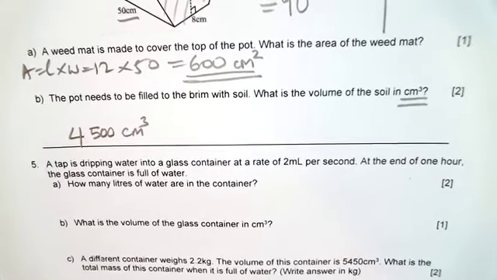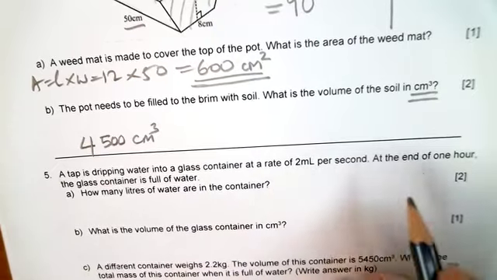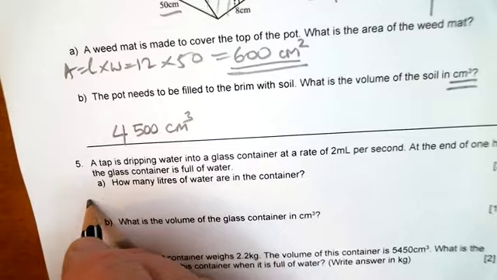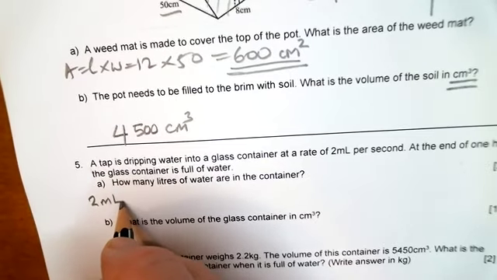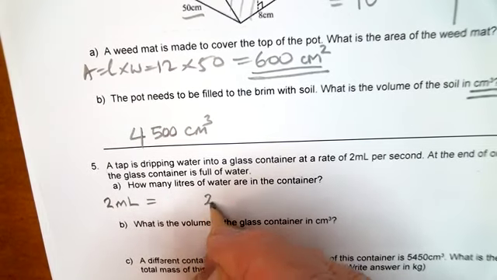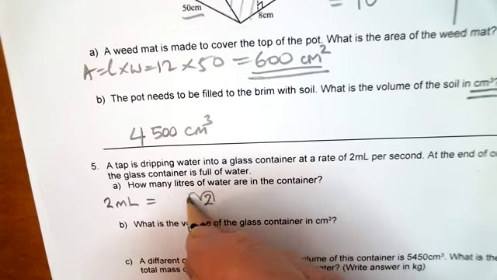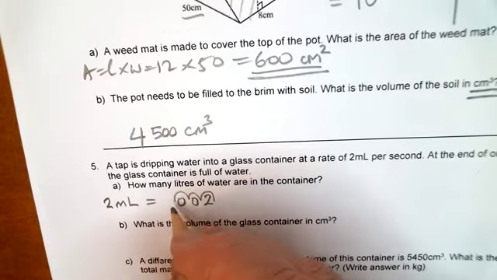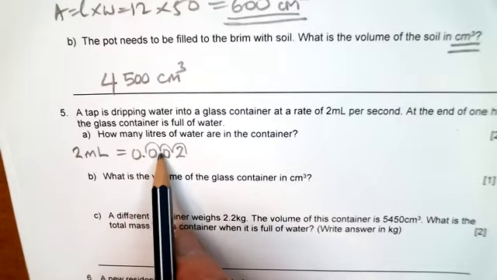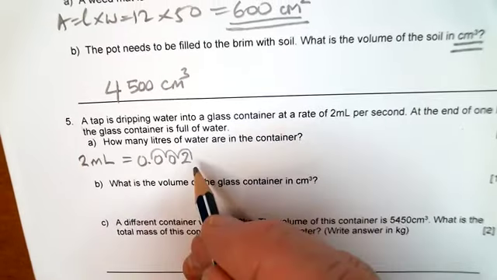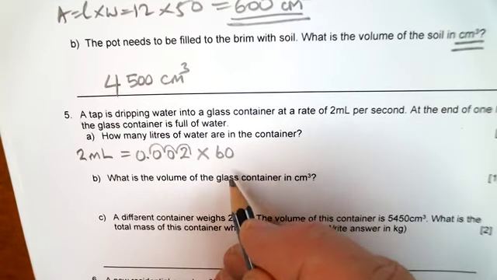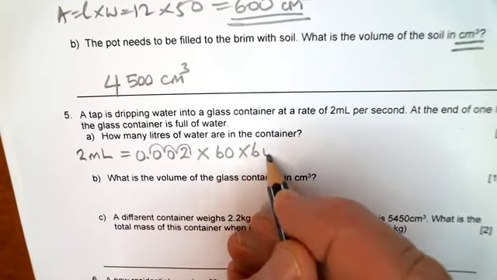So at the end of an hour, how many liters of water are in the container? It's going to be 2 milliliters, or if you like, in liters, 0.002. So these are milliliters, and it's going to be times an hour. An hour is going to be times 60 seconds in a minute, and 60 minutes in an hour.